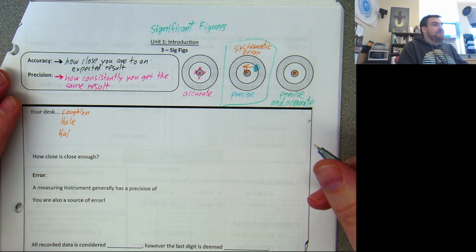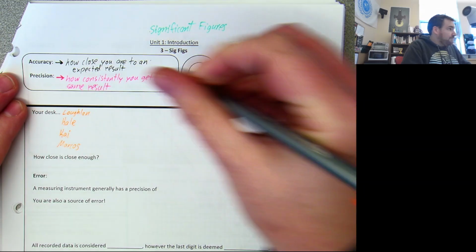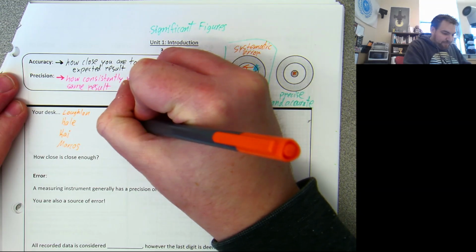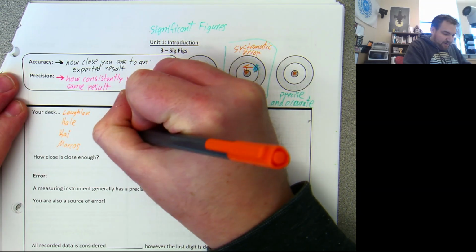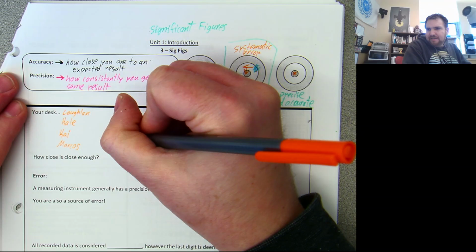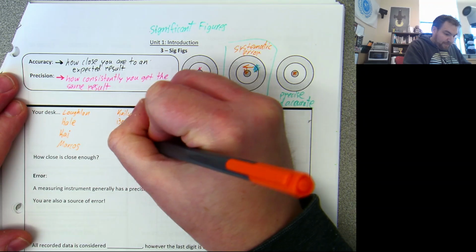I want everything in centimeters. Centimeters. At that table, I've got Kaylin, Brad, Arlene, and Ray Reed.